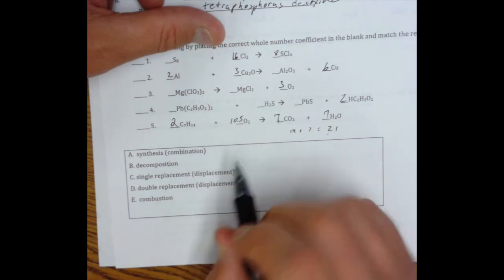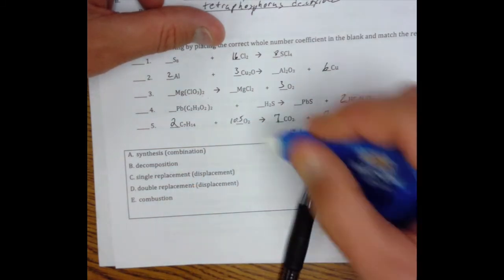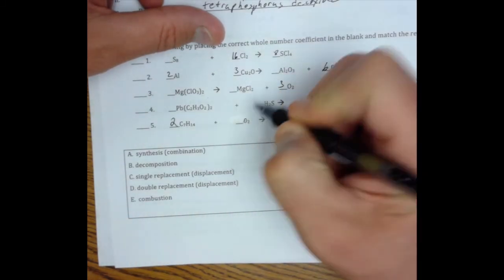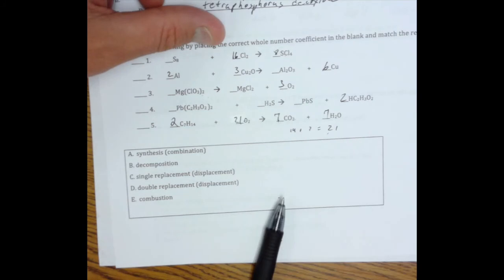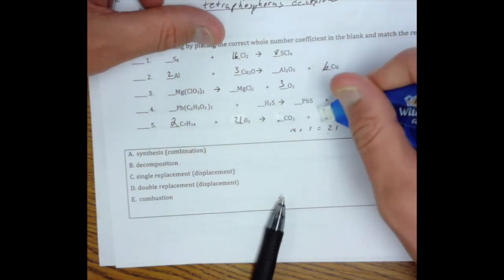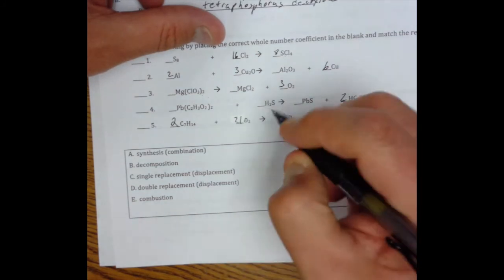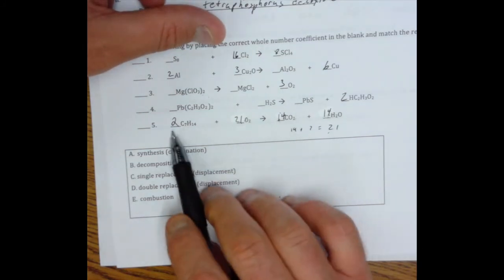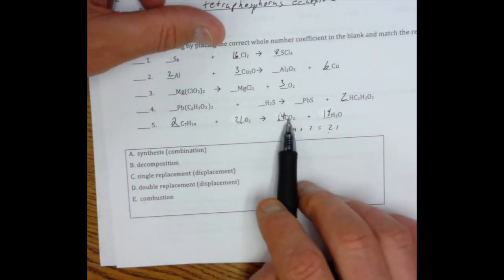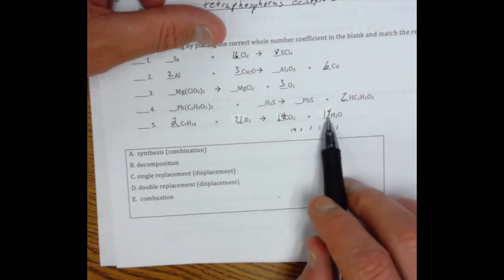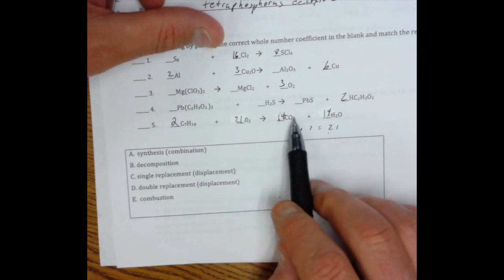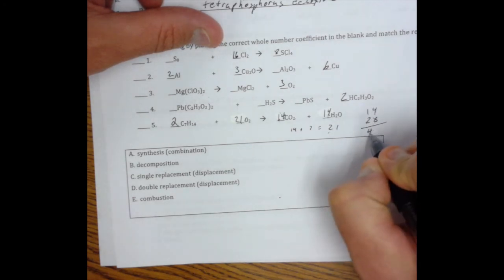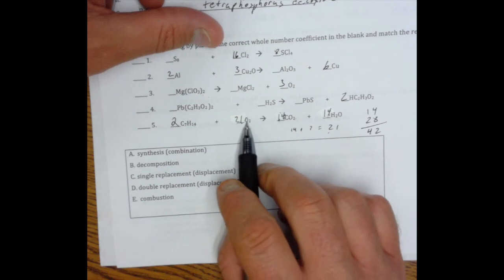So 2 of these, 21 of these, 14 and 14. So check it out. 2 times 7 is 14 C's. 2 times 14 is 28. 14 times 2 is 28. 28 plus 14, 42. 21 times 2 is 42.